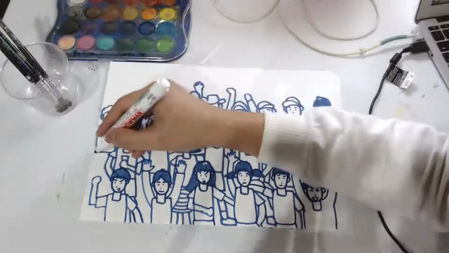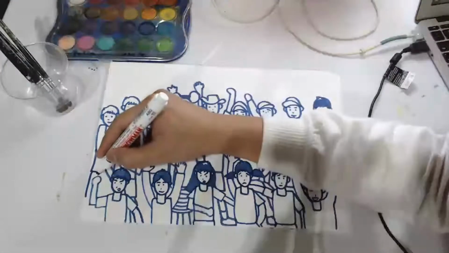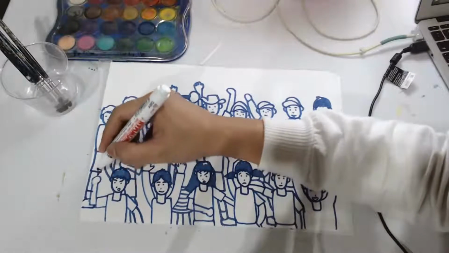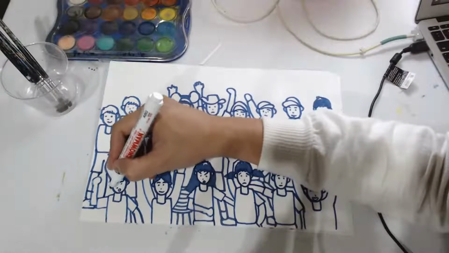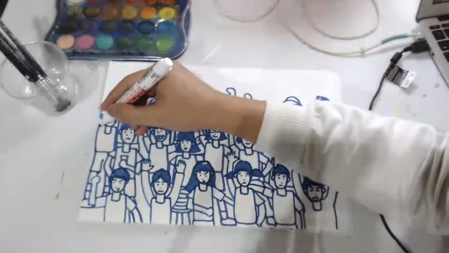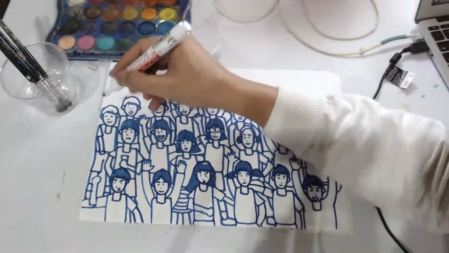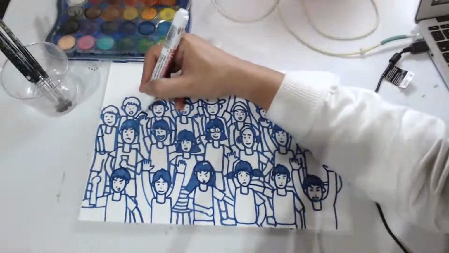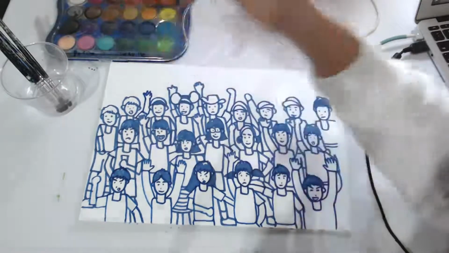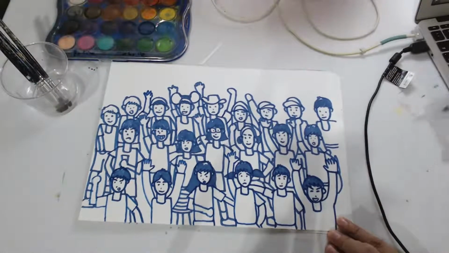Now we're going to continue with this. Wow, this drawing looks so cute and so crowded. Something like this, right?